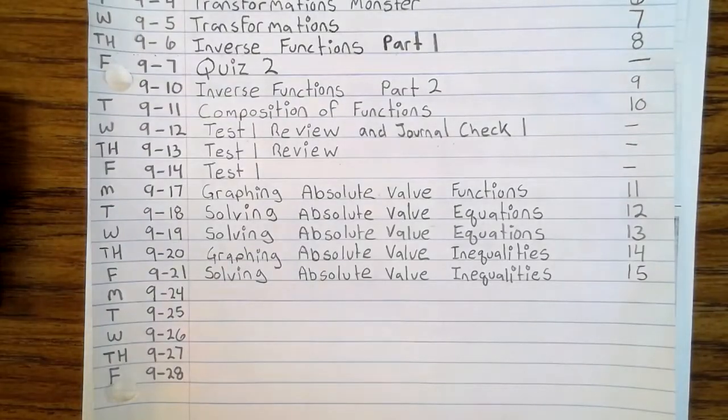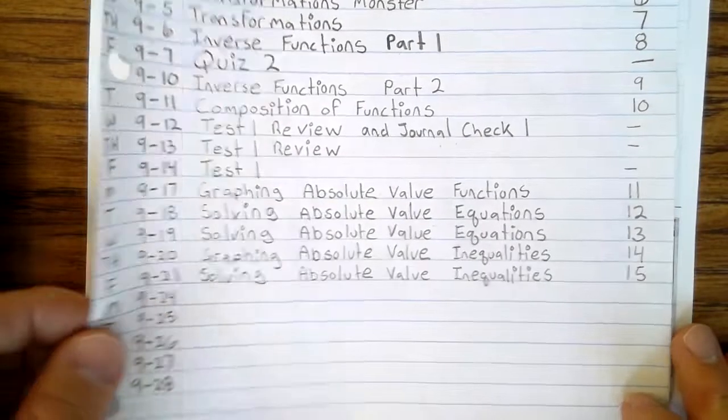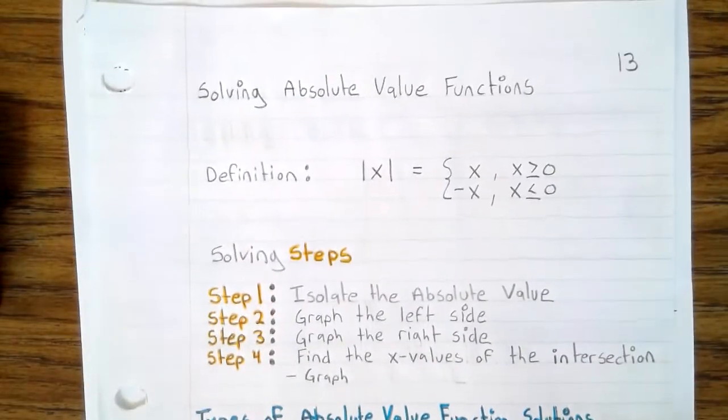Okay, Wildcats. Today we're looking at Wednesday, September 19th, solving absolute value equations on page 13. If you would, update your table of contents. All right, now your table of contents are updated. Let's take a look at the notes.